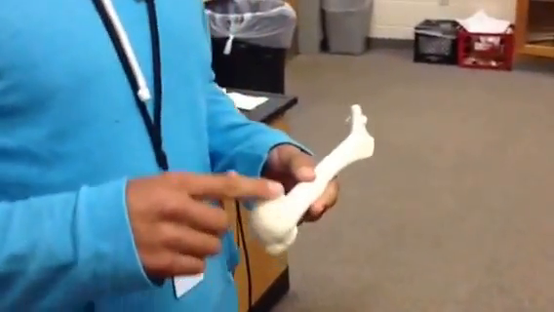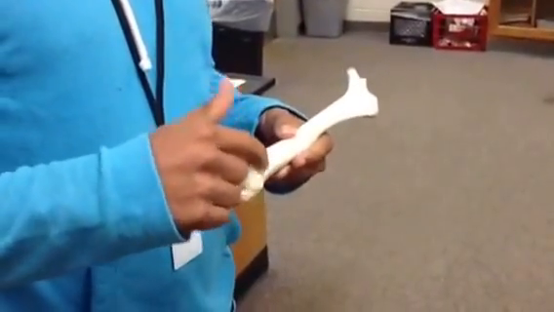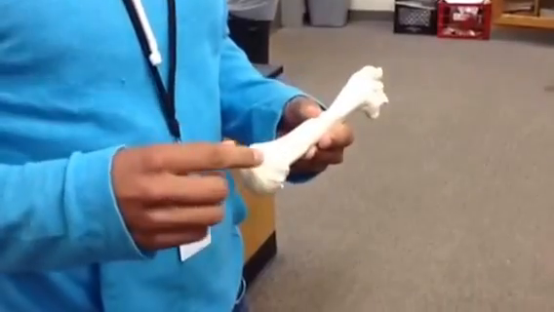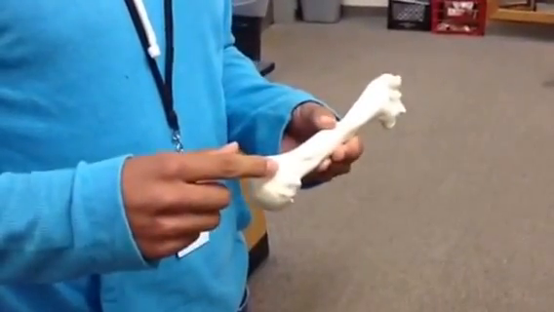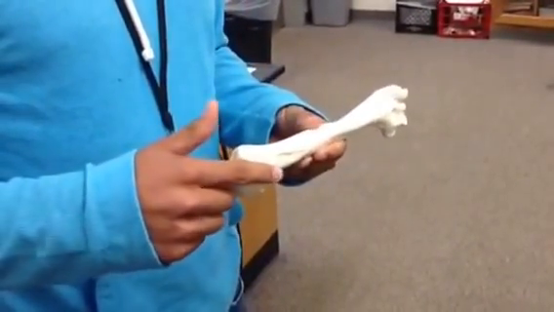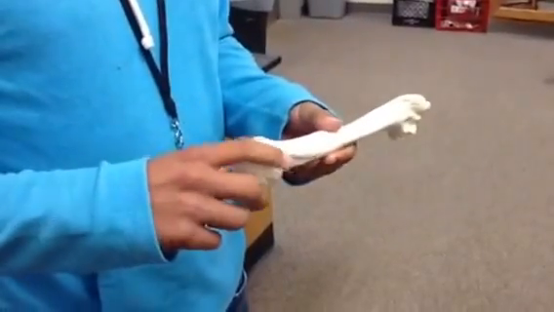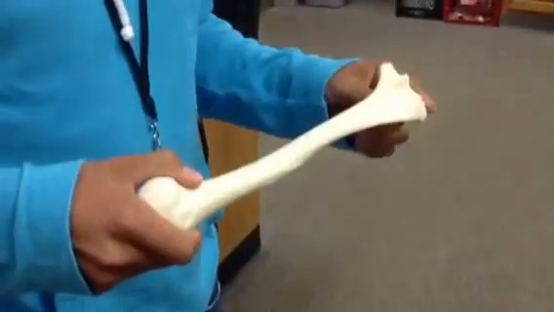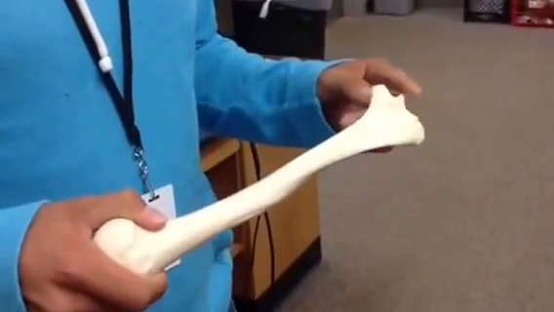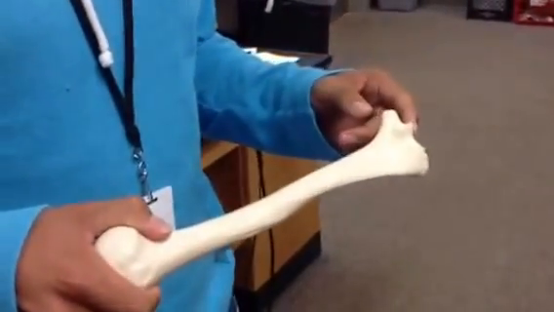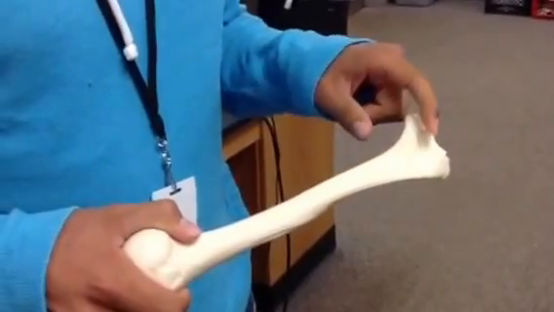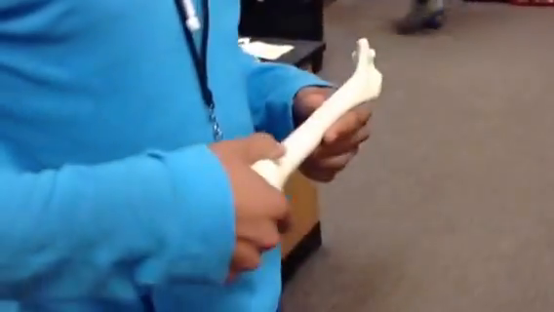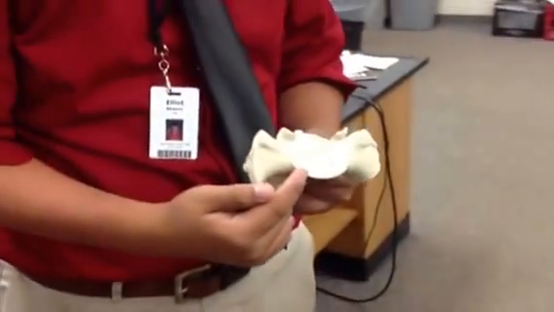So this is the head. Anatomical neck. Surgical neck. Greater tubercle. Lesser tubercle. Deltoid tuberosity. Capitulum. Trochlea. And the olecranon fossa. Olecranon. Good.